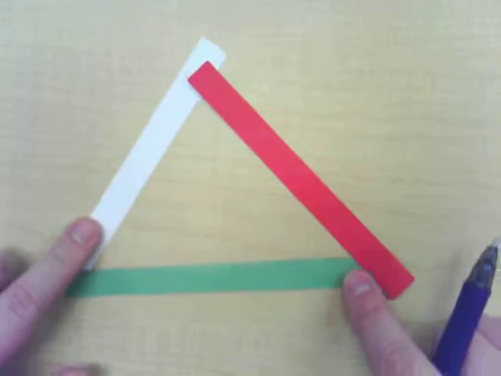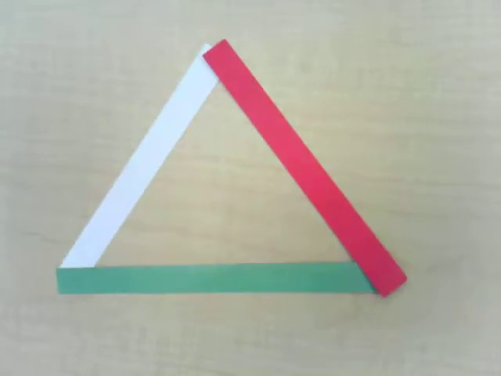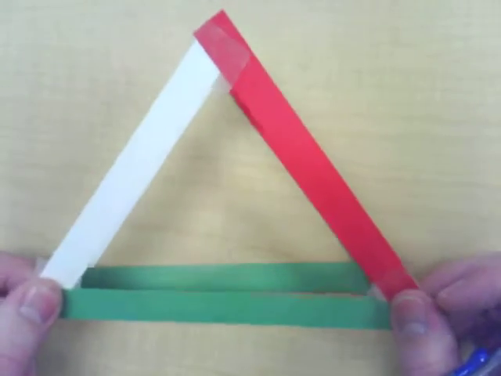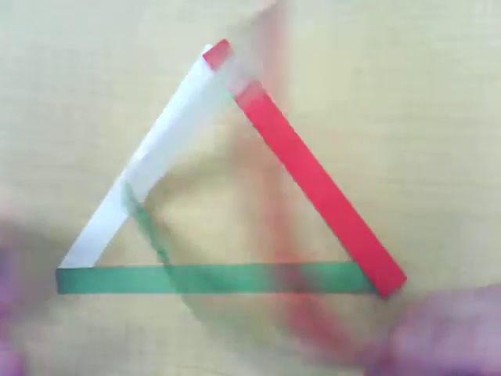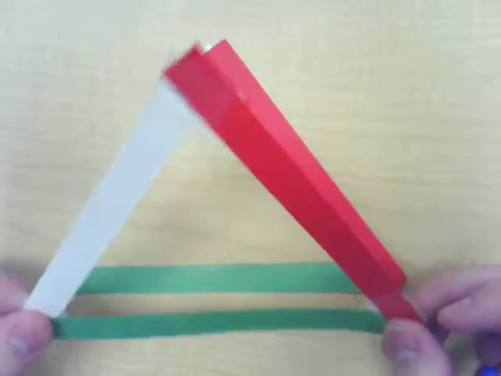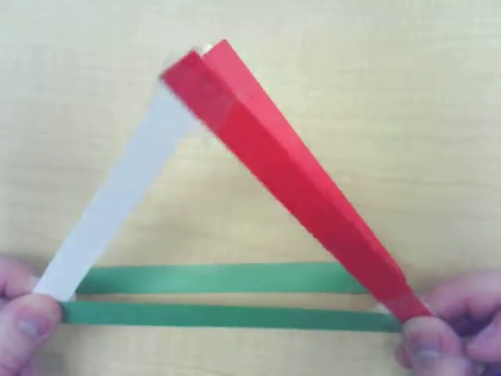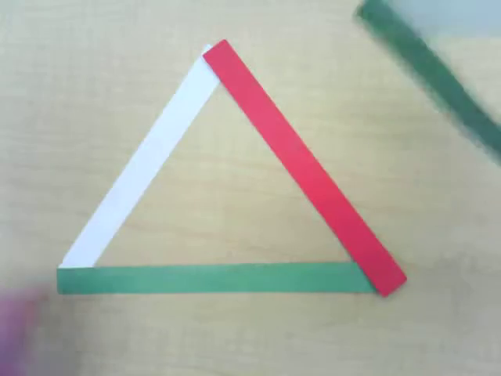And so any way that I try to move this away from this triangle right here is going to make it not be a triangle anymore. So there is no different triangle that I could make. So if these are the three side lengths I have, this is the only triangle that it's possible to make with those three side lengths.